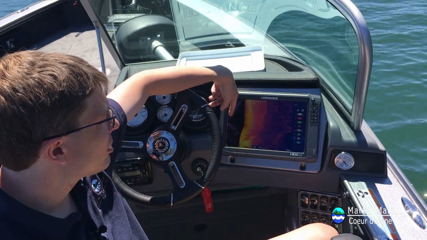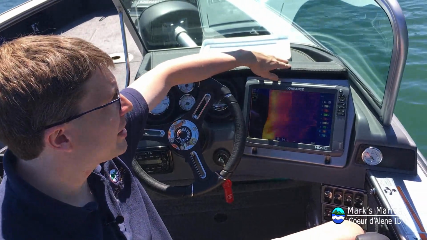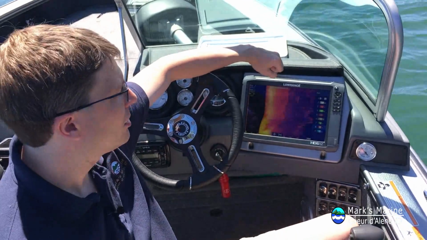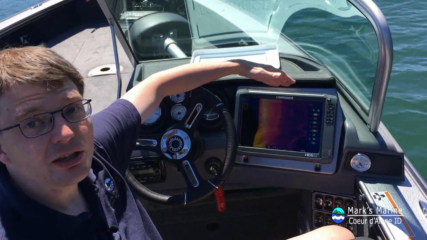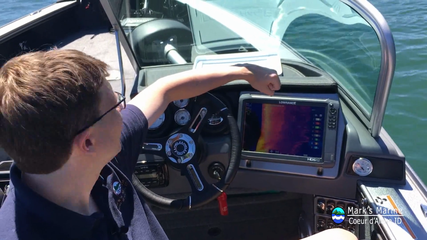Our first section is our vertical water column, and if you've ever been to one of our advanced seminars where we get into this a little bit more in depth with some visual aids, you would remember that the side scans are also a ranging fish finder.